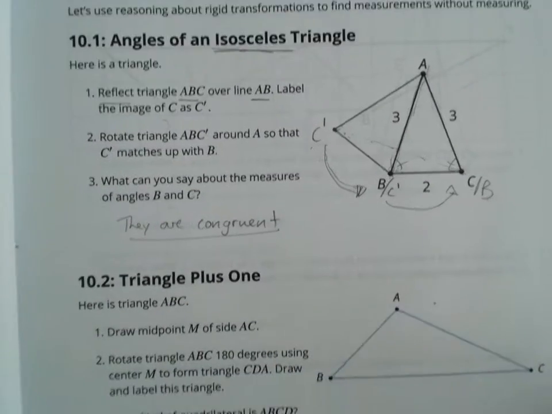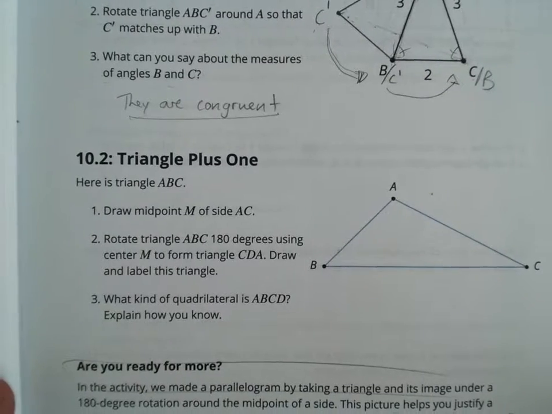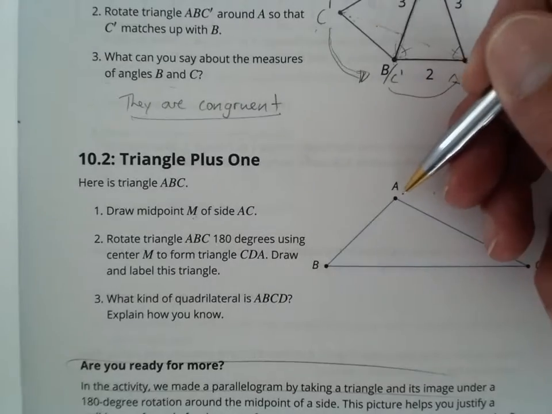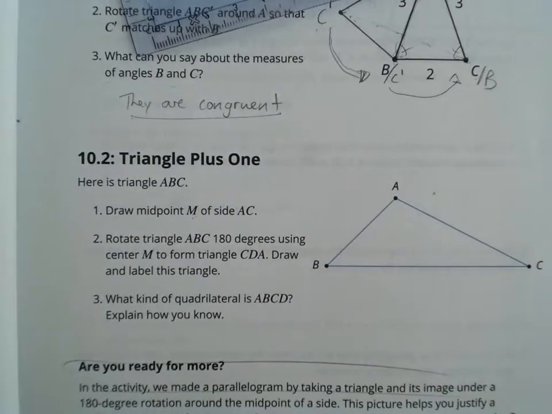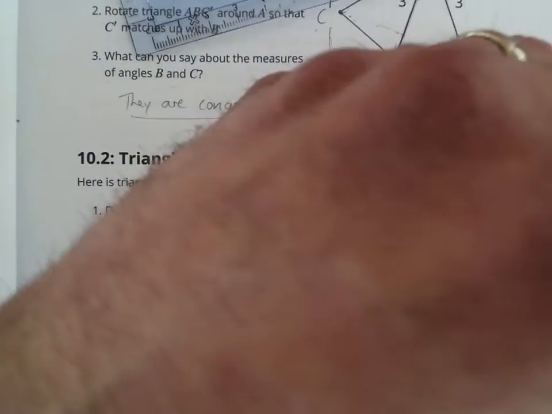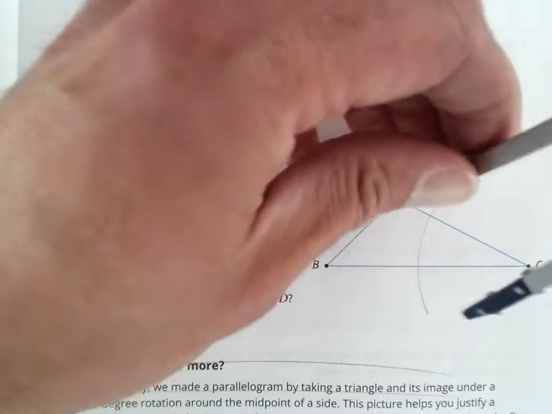Then we get to 10.2, this part. And we wanted to draw the midpoint M of side AC. So here's AC. So the midpoint is the point right in the middle. And I know for my first Math 8 rotation, or rotation 2, I used my compass and showed the midpoint construction.